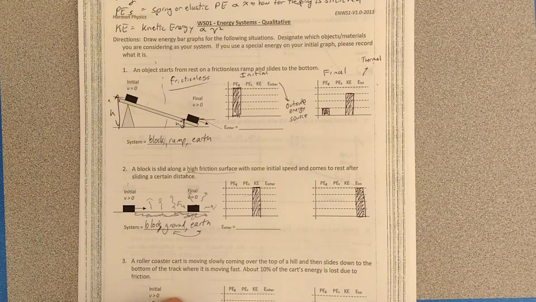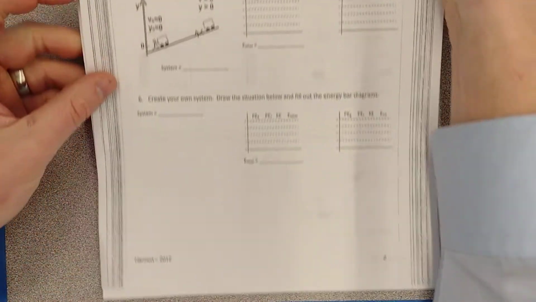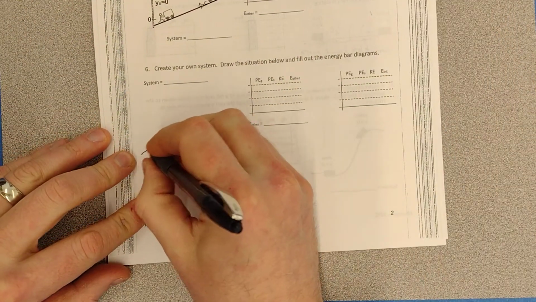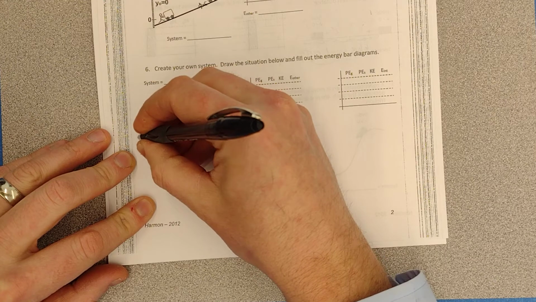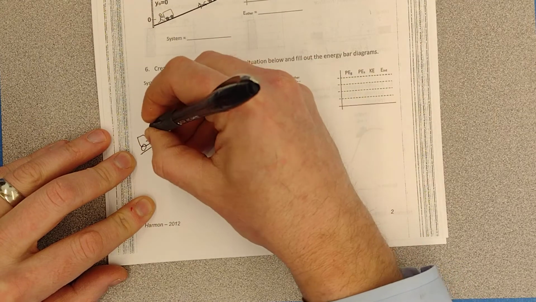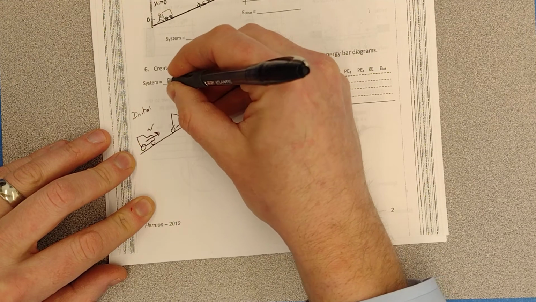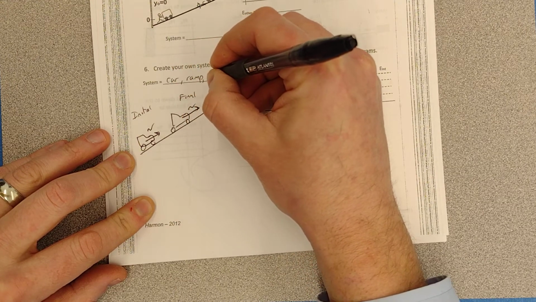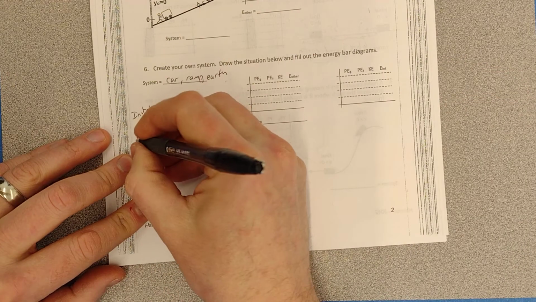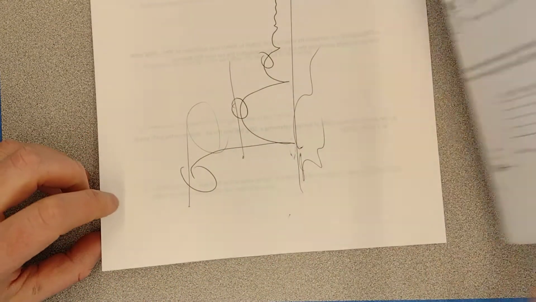All right, let me see if I can find one that has an E other required for us here. Here we go. A good one. I'll add one here. Create your own system, right? A car driving up a hill at a constant speed. Let's say the speed doesn't change. So initial, final. So it's car, ramp, and earth. So let's say it starts off at 0 height. Basically, always make our lowest point the 0 height, right?